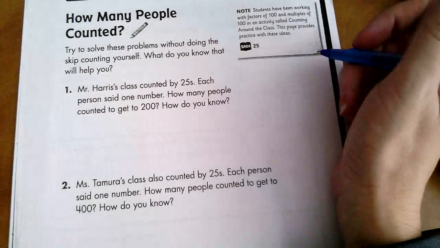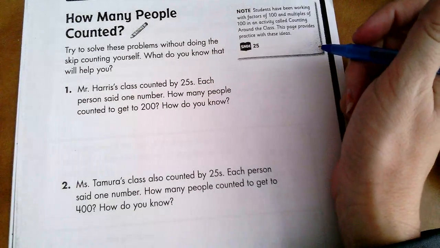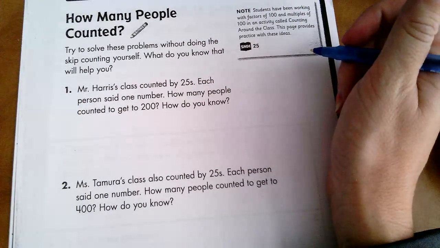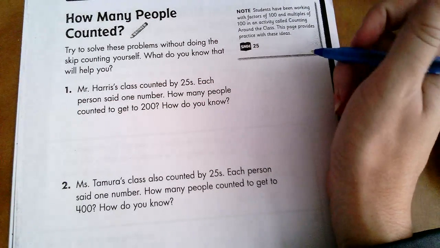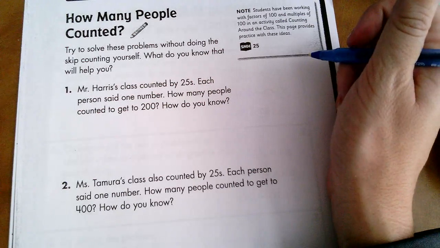This is our homework for how many people counted worksheet. It's taking our multiples of 10 and 100 and applying them into real life story problems.